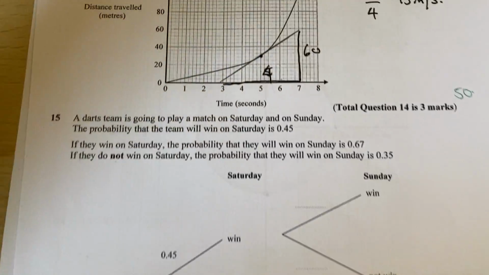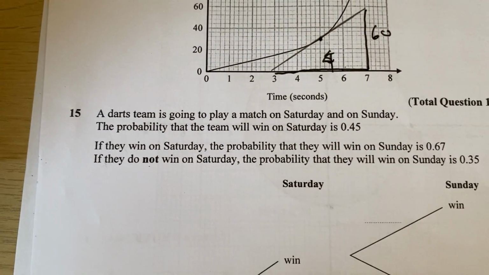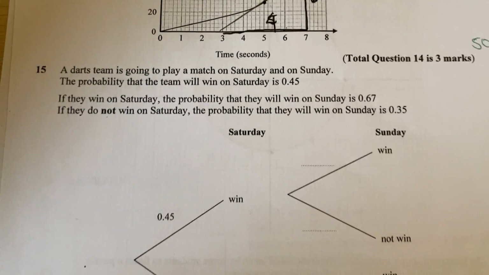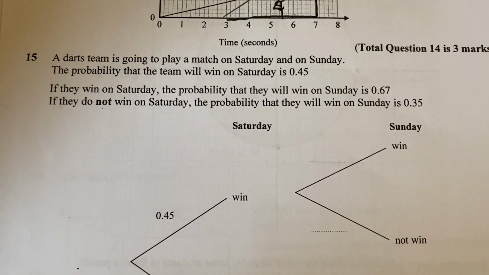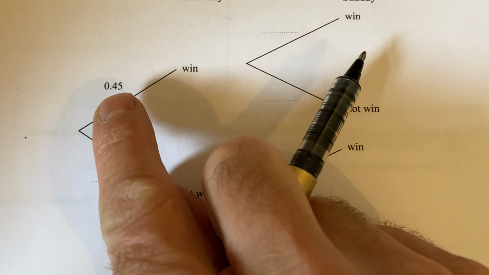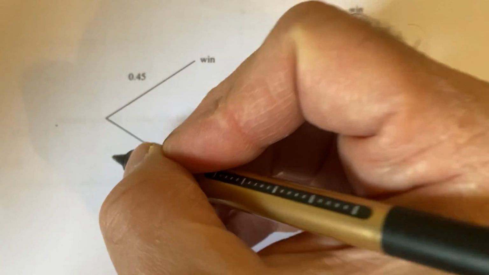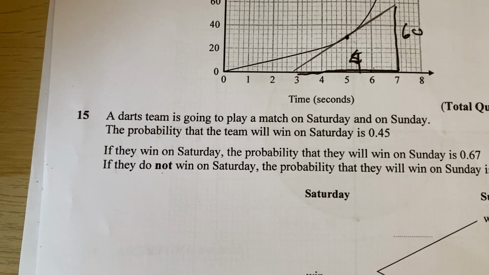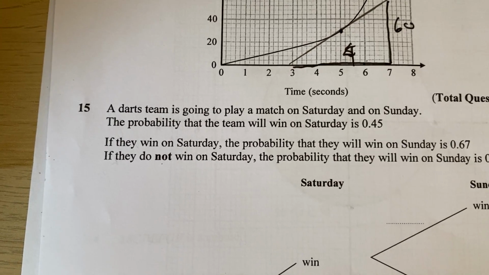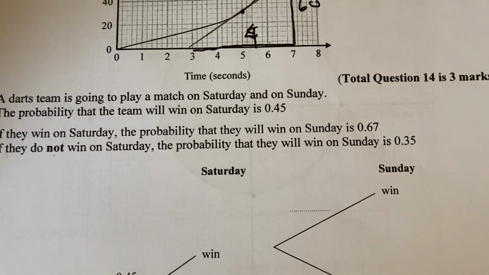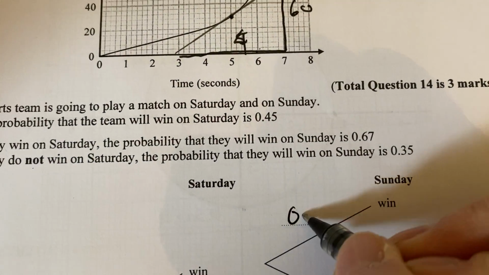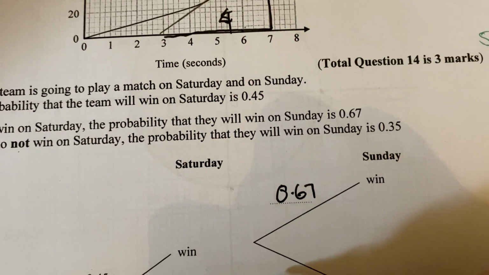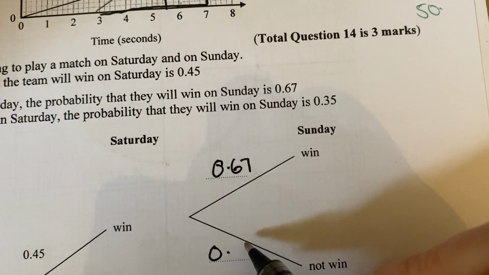Okay, now it says here, a darts team is going to play a match on Saturday and Sunday. The probability that the team will win on Saturday is 0.45. So not win, not lose. You could draw, remember. So this is not win. That must be 0.55 because they all add up to 1, don't they? If they win on Saturday, the probability they win on Sunday is 0.67. Okay. Again, that means if they don't win, that's got to be 1, take away that.